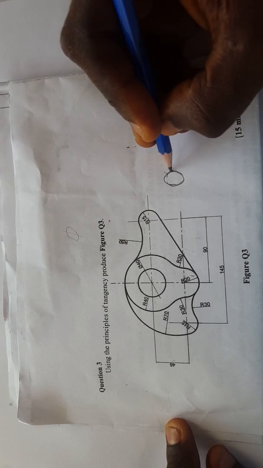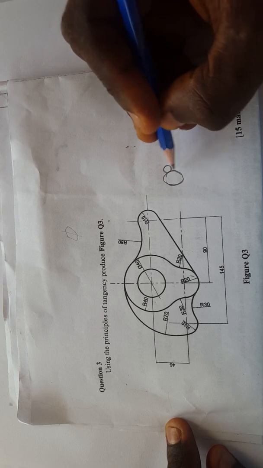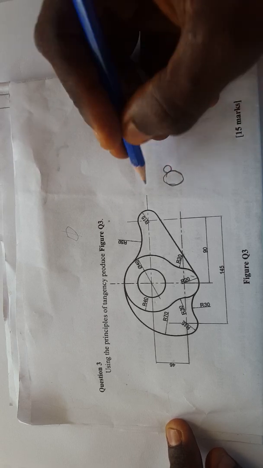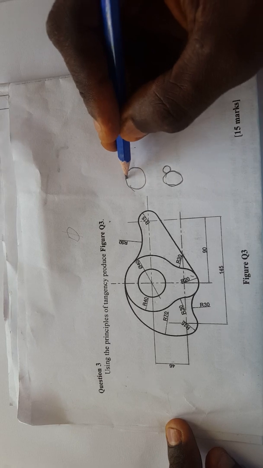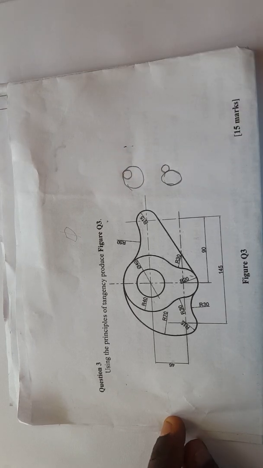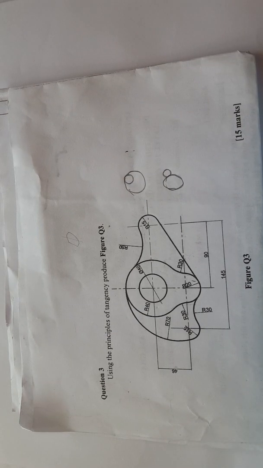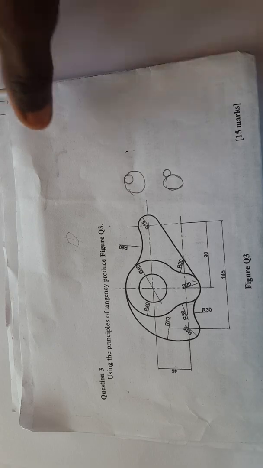If another circle touches the outside part of this circle, we say that they are externally tangential. Now if we have this circle and then there's another circle inside, we say the relationship between them is referred to as internal tangency, or they are internally tangential. Good. Now let's begin to produce this figure.